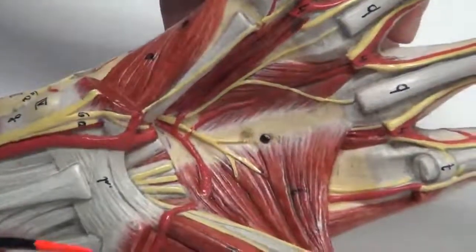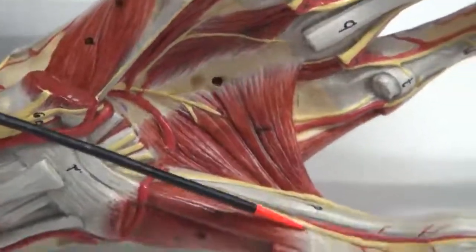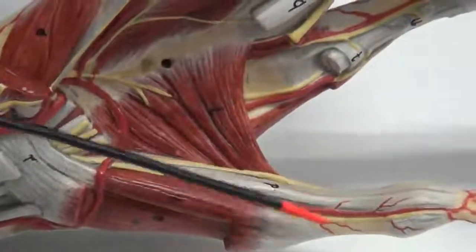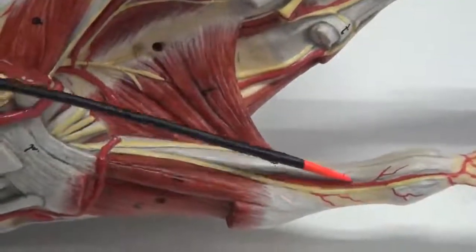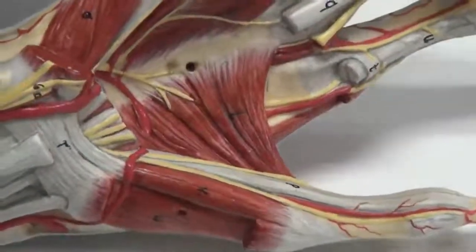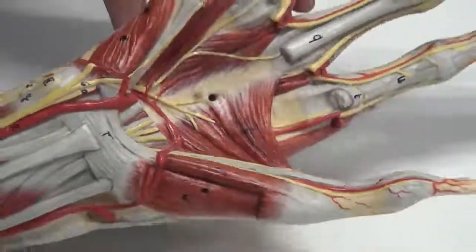Here you can see an artery that goes to the thumb. This is the princeps pollicis artery. Okay, now let's have a look at the dorsum of the hand.